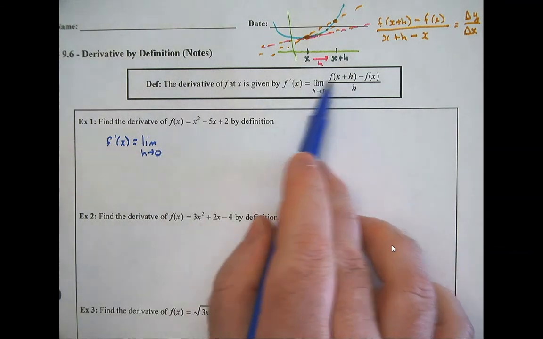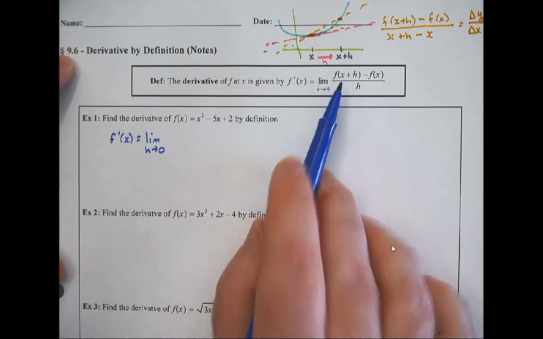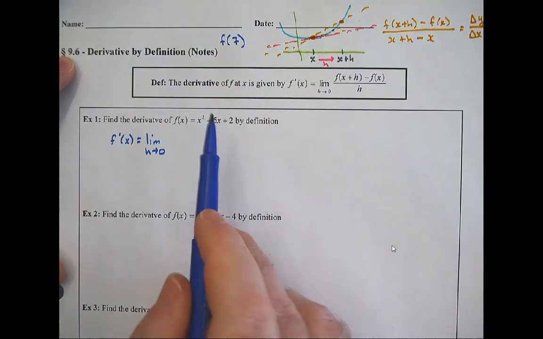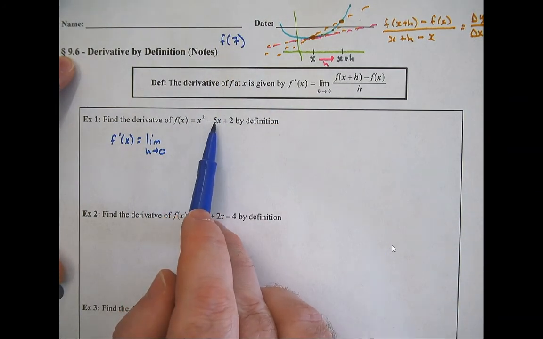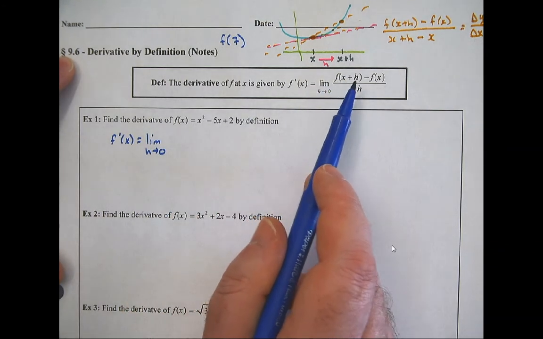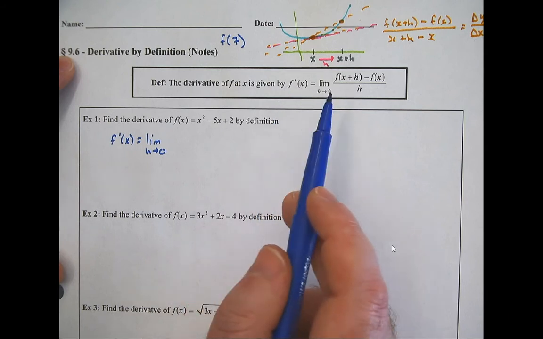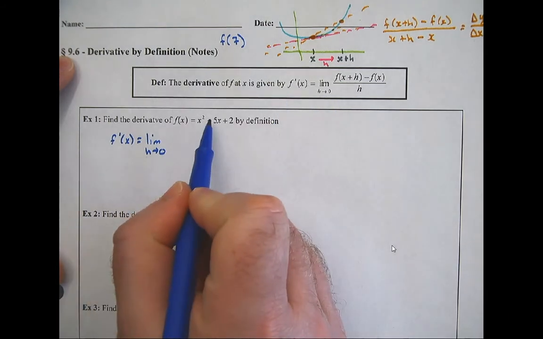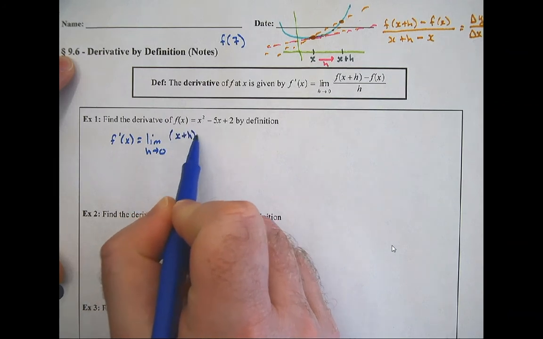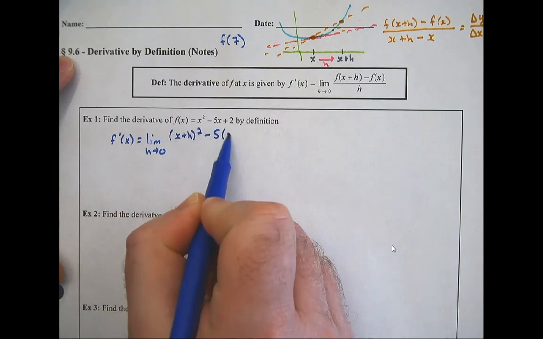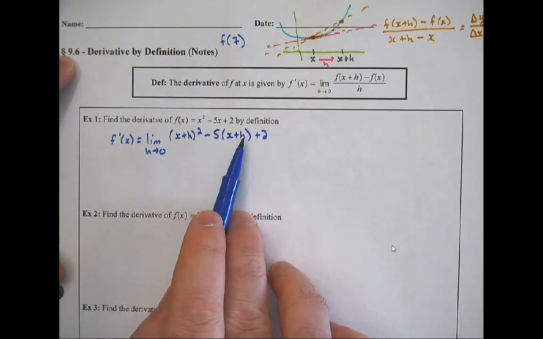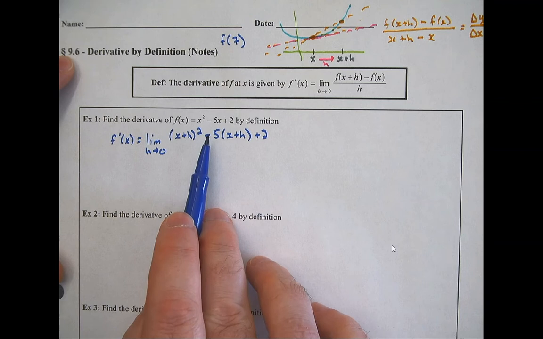So all I'm doing right now is plugging and chugging into this formula. Remember, if I said to you, what's f of 7, and this was my function, what would you plug in for x? 7, right? Well, now we're evaluating f of x plus h. That means all the x's are going to get replaced with x plus h. So f of x plus h becomes x plus h squared minus 5 times x plus h plus 2. So I replaced all the x's with x plus h.